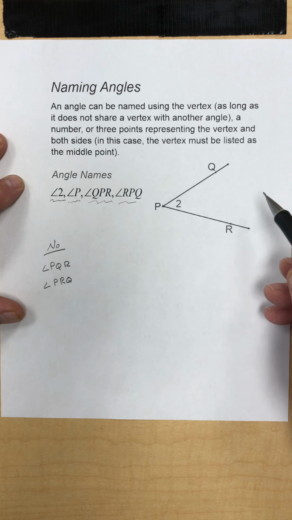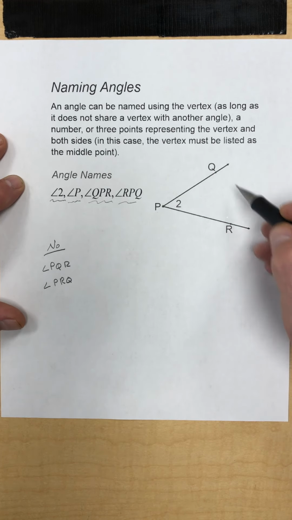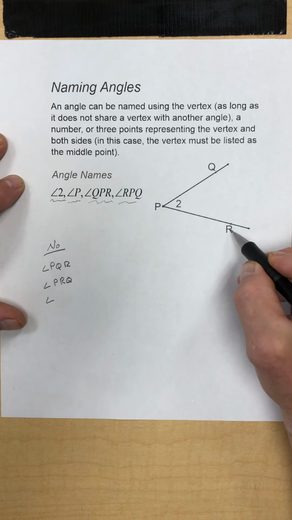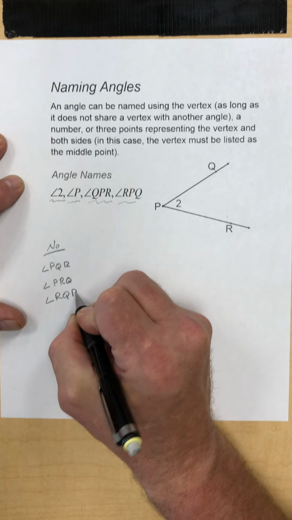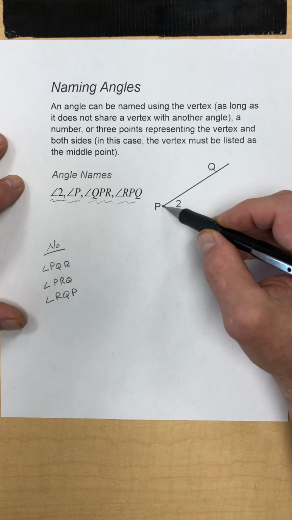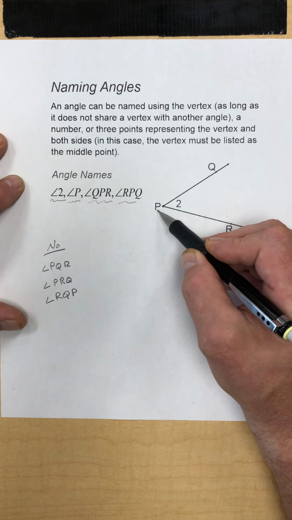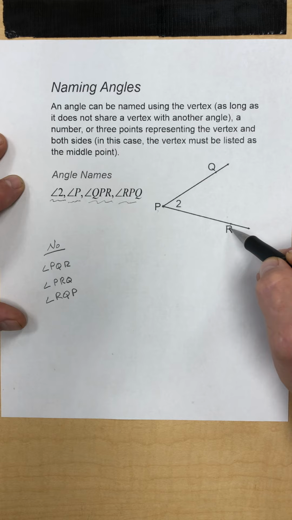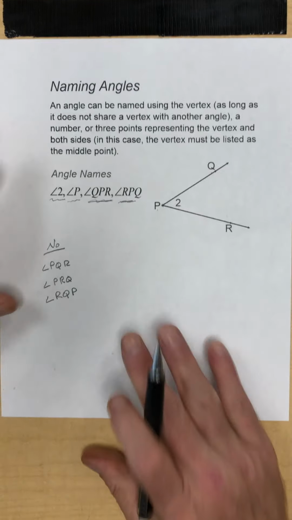You can't start along one side, go from one side to the next side, then down to the vertex. So I couldn't do something like angle RQP. Can't do that. Anytime you're using a point on one side, the vertex, and a point on the other side, the vertex always has to be in the middle. You always have to go side, vertex, side. So these two work out.